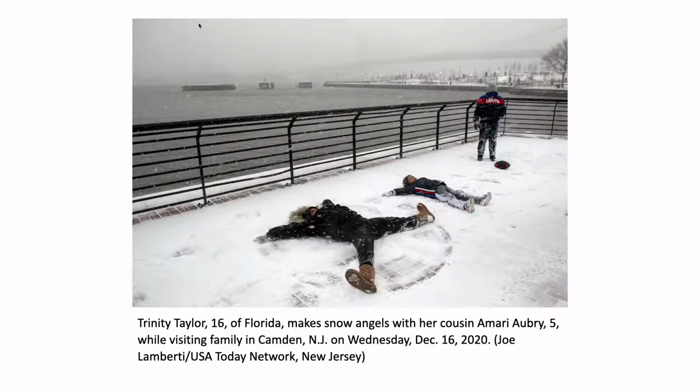Another example, just a lighter moment. This is about the weather. The weather can sometimes be news, sometimes it's not news, but when you find humans interacting with it and you find that time when they're having their fun, they're completely lost in themselves, not paying attention to the camera.